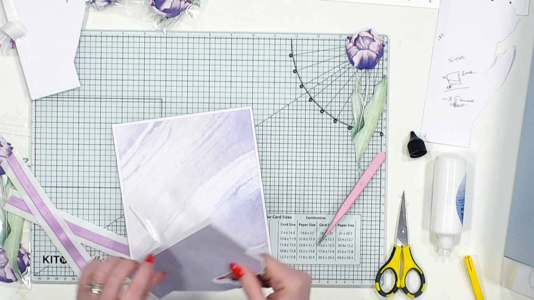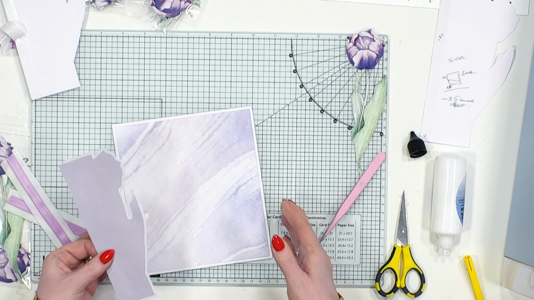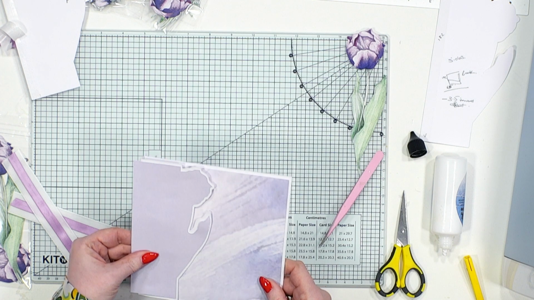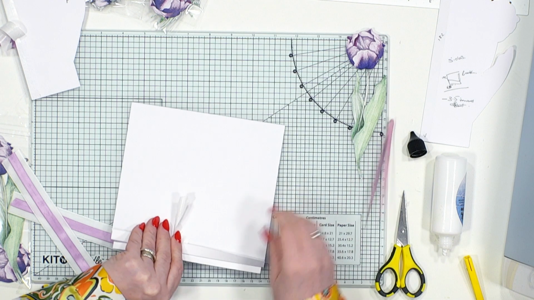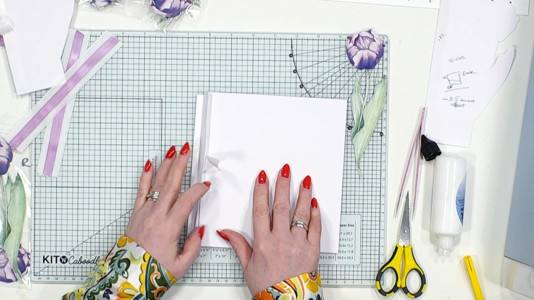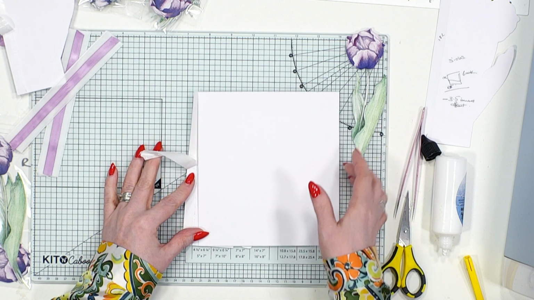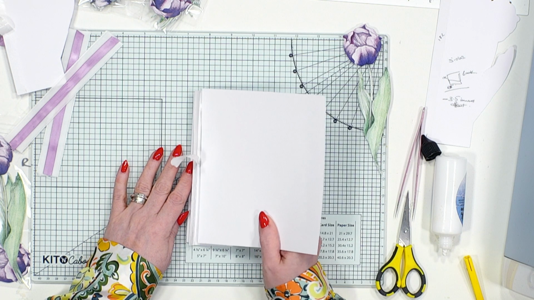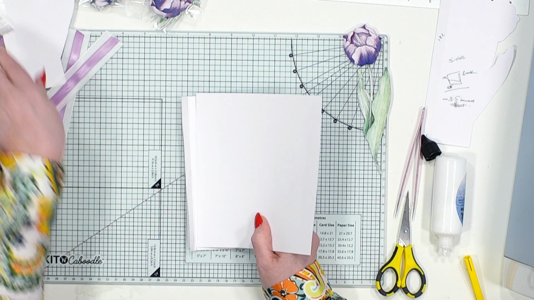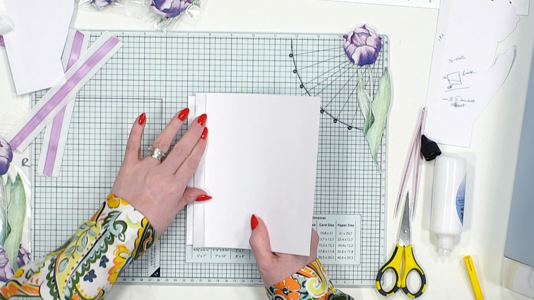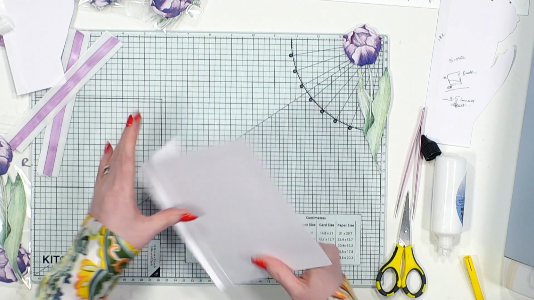So this fold is going on this edge like that. Make sure I've got it lined up. It wasn't quite lined up enough. There we go. Oh, I see why, the tape carrier's in the way. There we go. So that's that side.